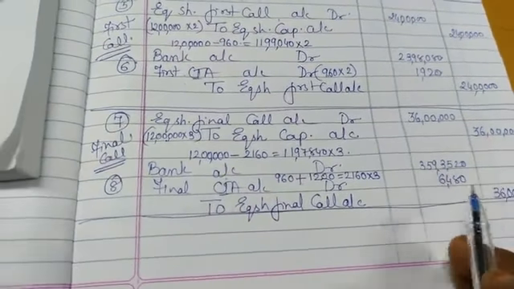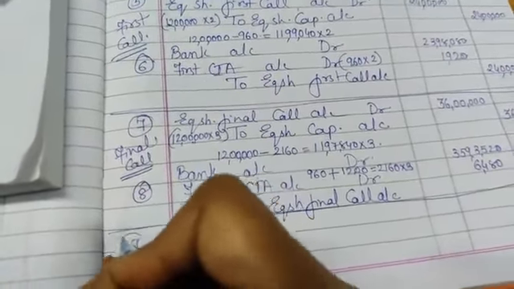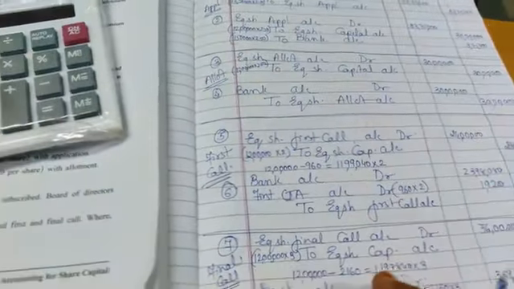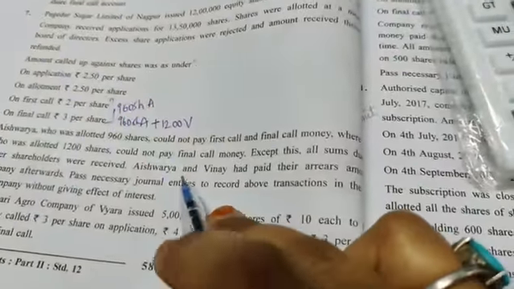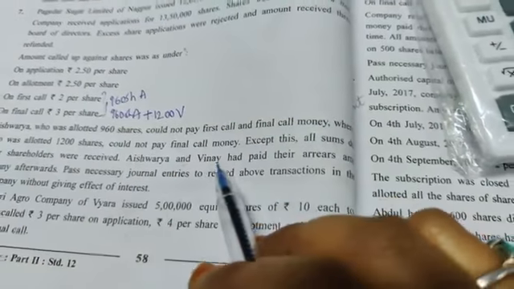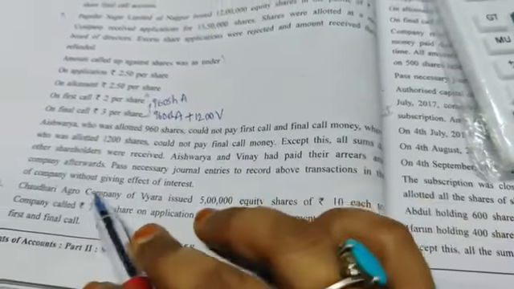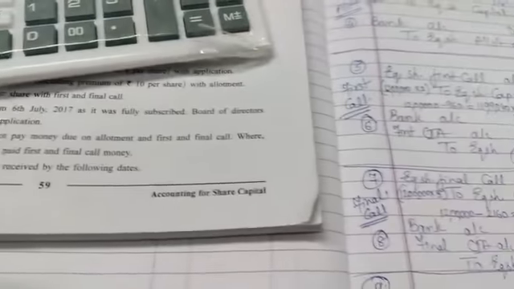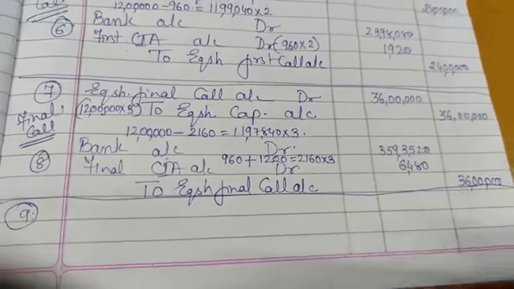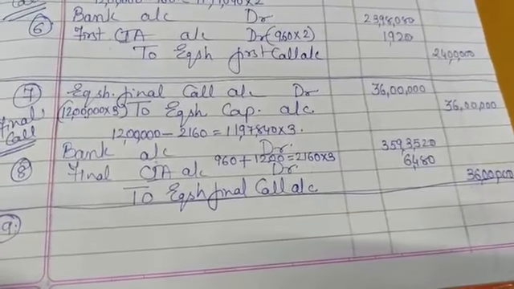35,93,520. Clear? Now see, the last entry will come, as each level 2 entry is over. But see, here at the end they have told us to give the next entry. Aishwarya and Vinay had paid their arrears amount to the company afterward. Now afterwards they are paying us the amount. As both of them are paying, the company is receiving the amount.